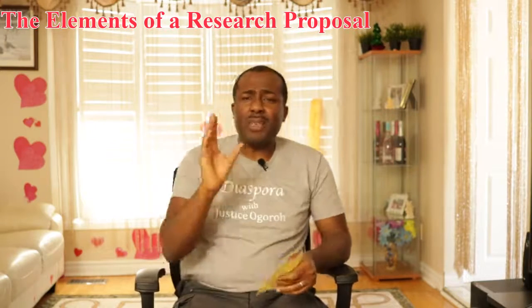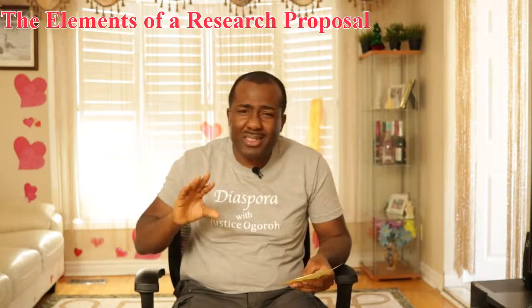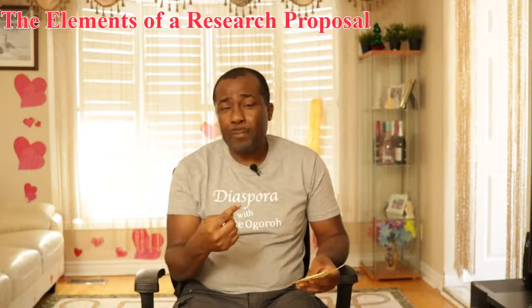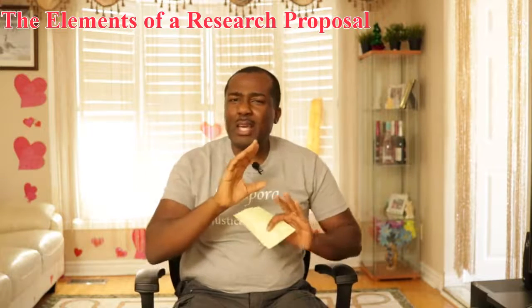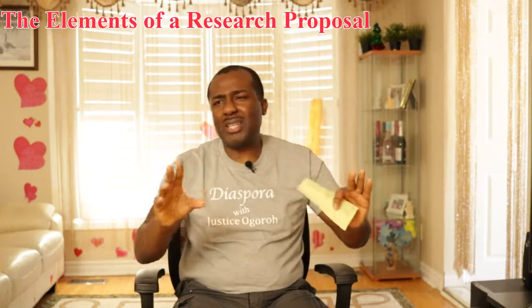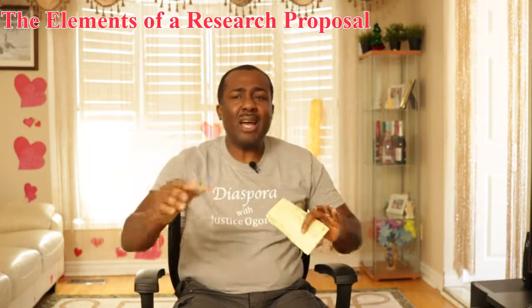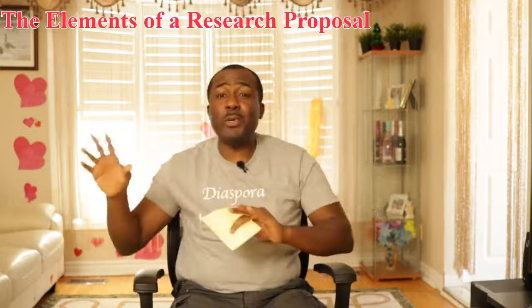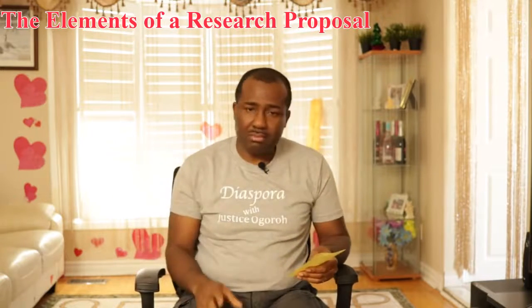So the theoretical framework is the third point. There should be a theory underpinning the research you are doing. It could be 1, it could be 2. It could be any theory that applies to that area. So you have some economic theories if you're doing economics, and if you're doing political science, some theories surrounding political science and human behavior in the polity.